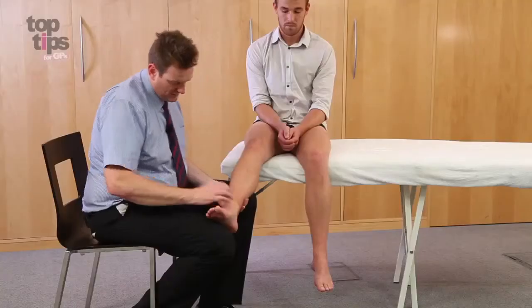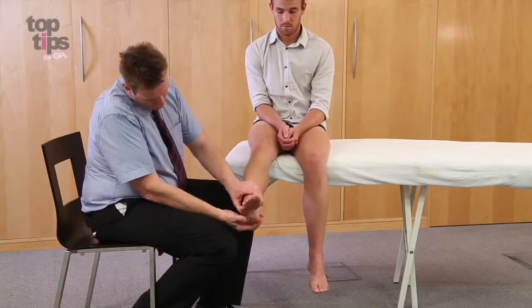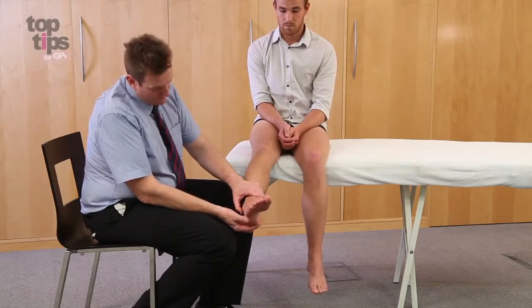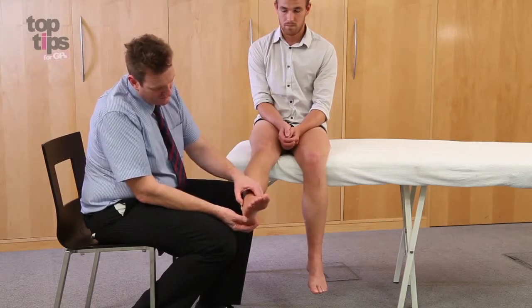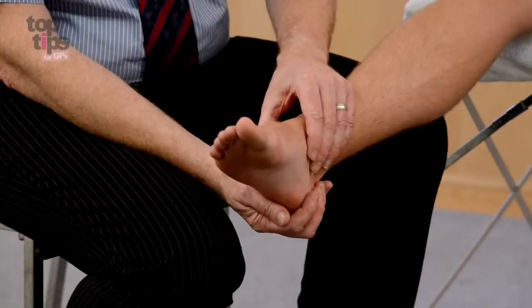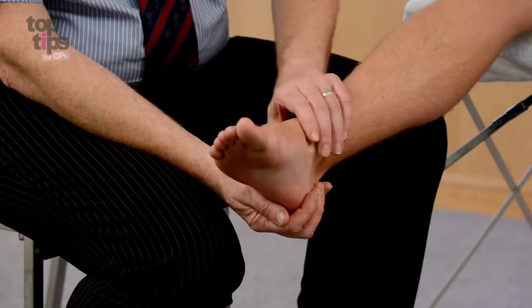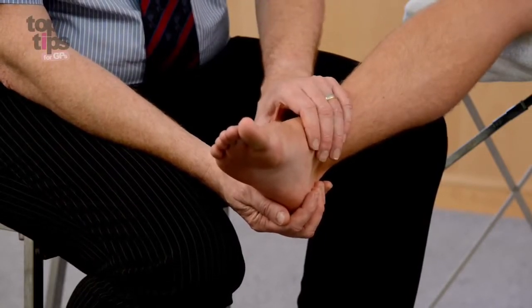On the lateral side, which is the ligaments that are most often damaged, there are three ligaments running around in front of the lateral malleolus: the anterior talofibular ligament being the most commonly injured, the posterior talofibular ligament, and the calcaneofibular ligament.